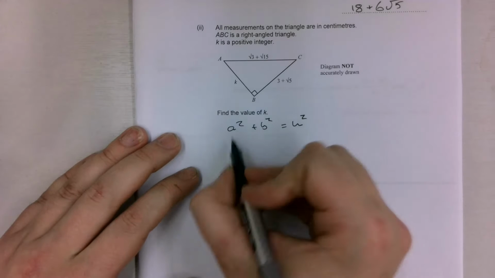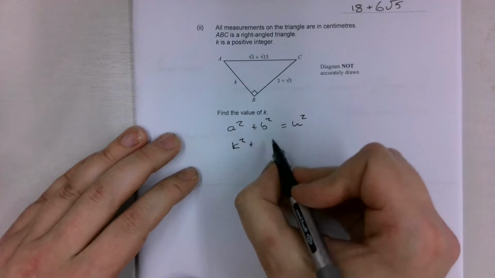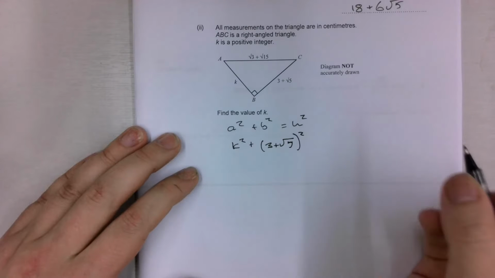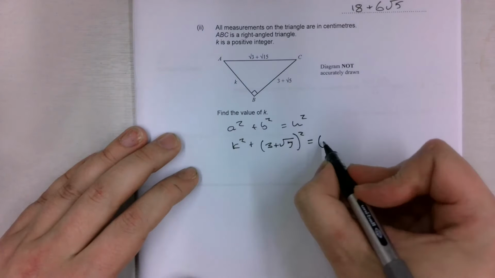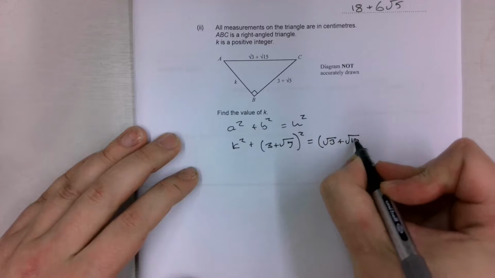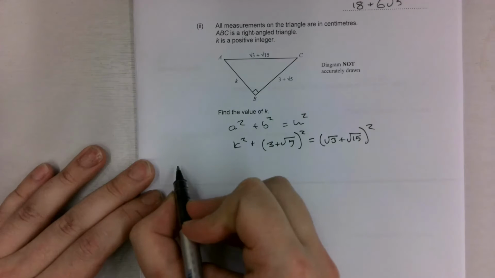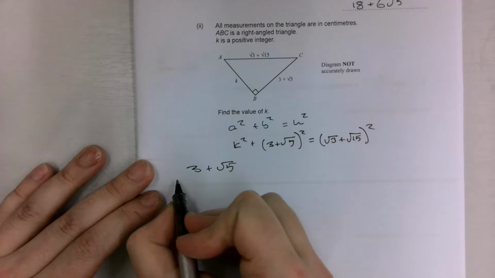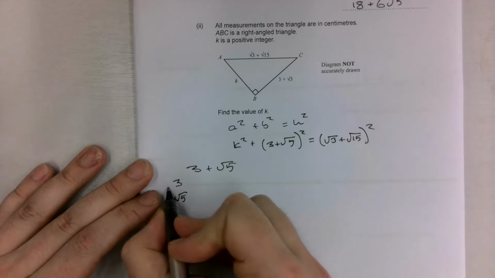I'm going to say that a is k, so k squared plus the other short side, which is this one here, 3 plus root 5, and we're going to square that, and that's going to equal this side here, the hypotenuse squared, root 3 plus root 15 squared. So let's multiply out our two brackets and see where we go. We've got 3 plus root 5 along the top, and 3 plus root 5 down the side.